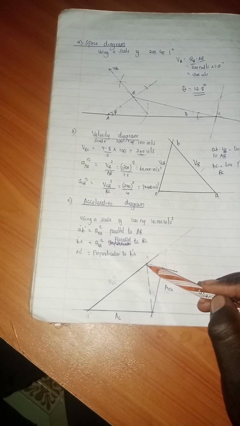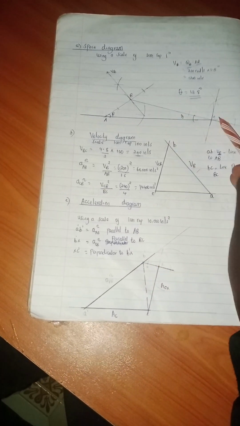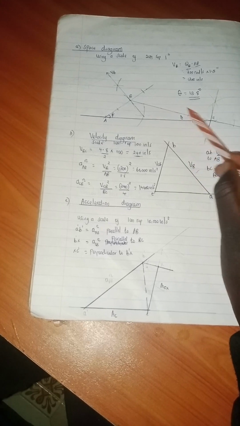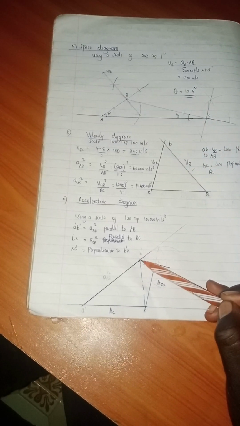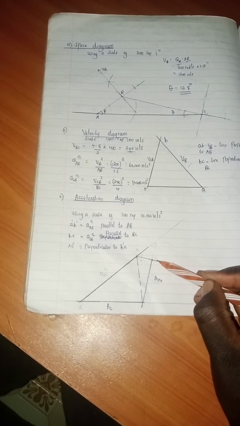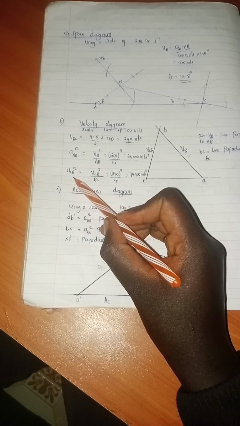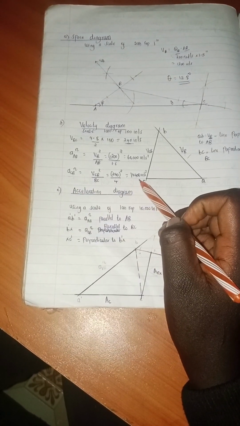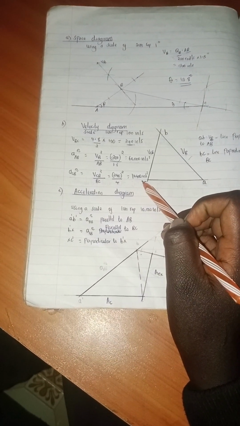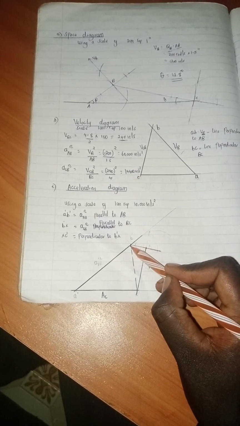After that, from point B prime, draw another line parallel to BC, with a length given by the acceleration calculated, 14,400 inches per second squared.